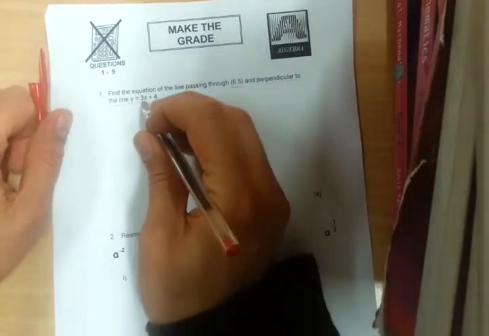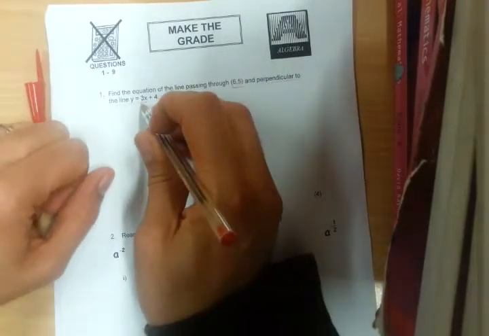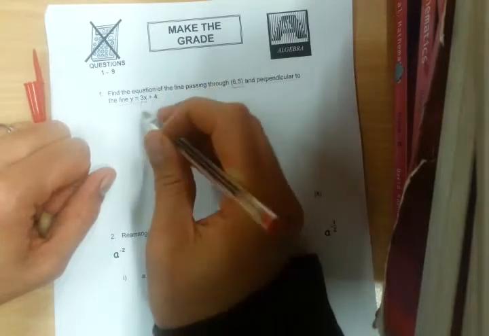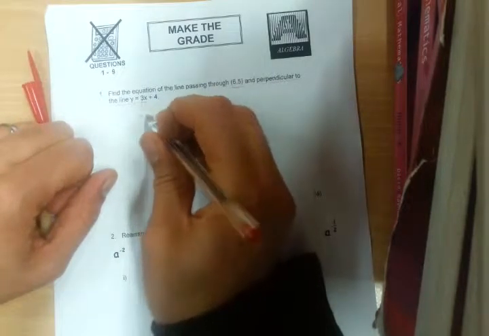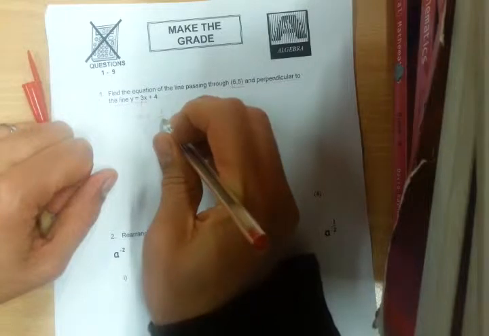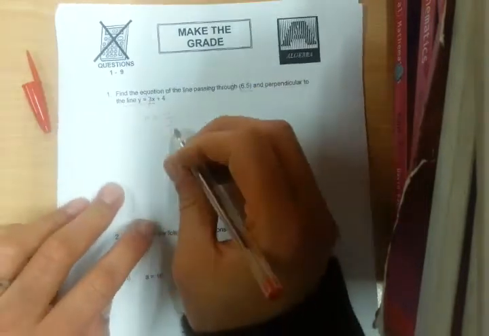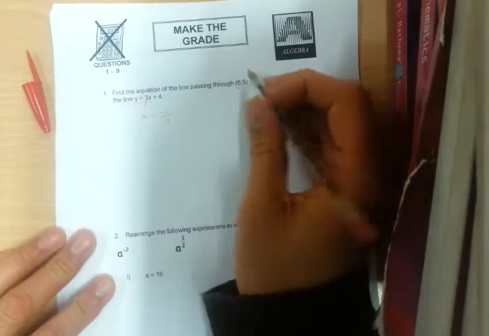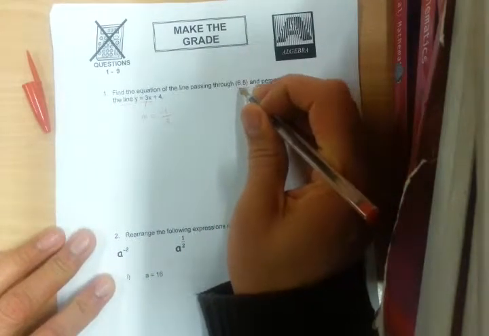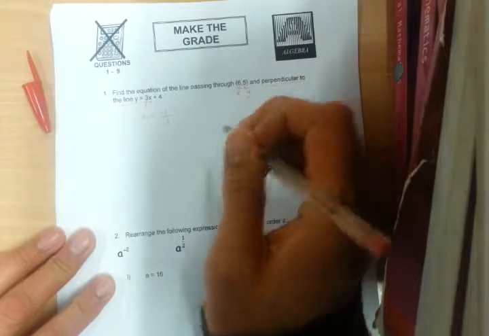The key thing here is that if it said parallel, then the gradient would be the same as the last one, so the gradient would be 3. If it's perpendicular, you take that 3, you flip it, and minus it, and then you get the perpendicular gradient. So we know the new gradient is minus a third. We also know that it goes through the point where x is 6 and y is 5.